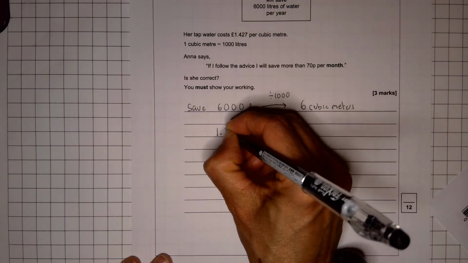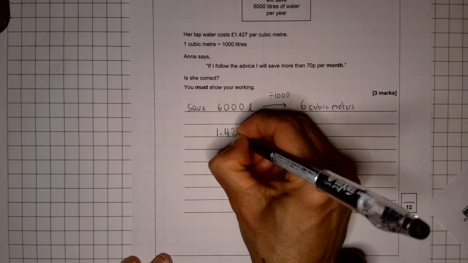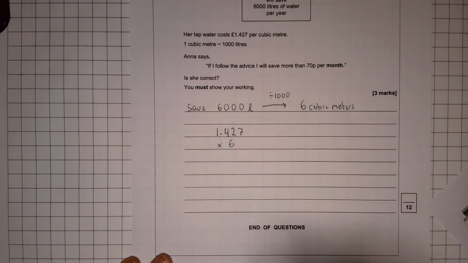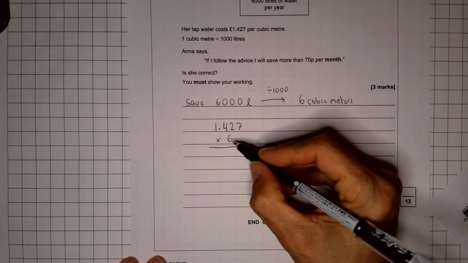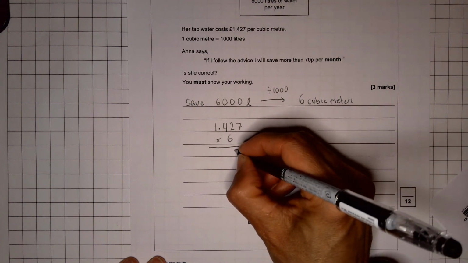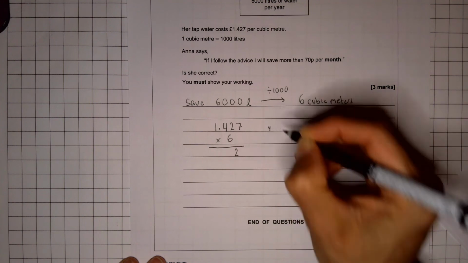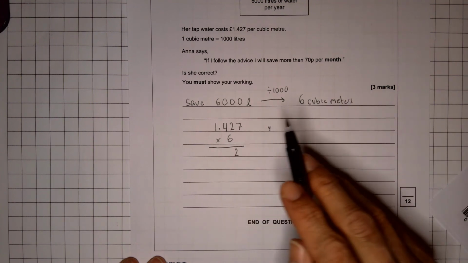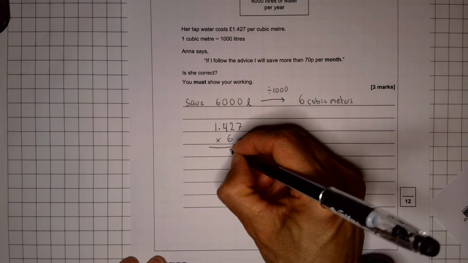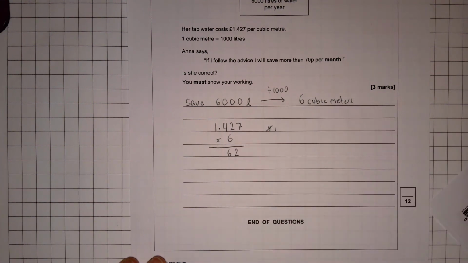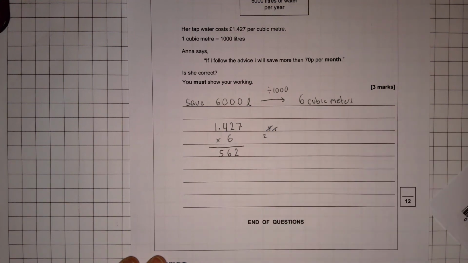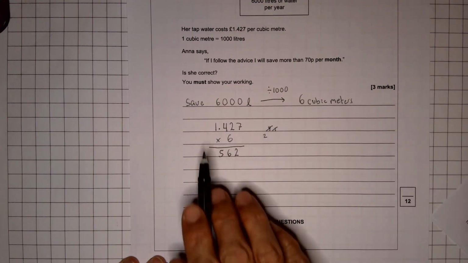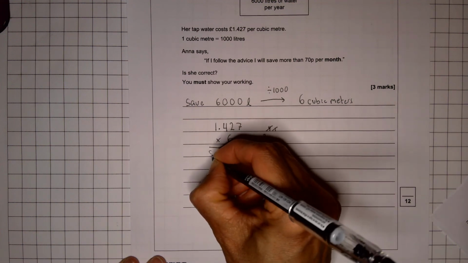So we're going to work out £1.427 multiplied by 6, and this is where if you have a different technique for doing multiplication, that's fine, as long as it works for you. Use your technique. So 6 times 7 is going to be 42. Carry 4. I'm just going to write it there so I don't forget. 6 times 2 is 12. 12 plus 4 is going to be 16. So carry 1. Okay. And now we're going to 6 times 4. 6 times 4 is 24. Plus the one we had is 25. Carry 2. And now we're going to do 6 times 1. 6 times 1 is 6 plus a 2 is 8. So we're going to end up with 8562.